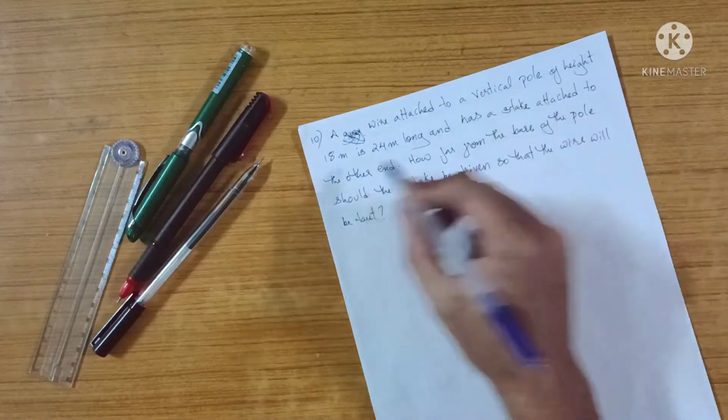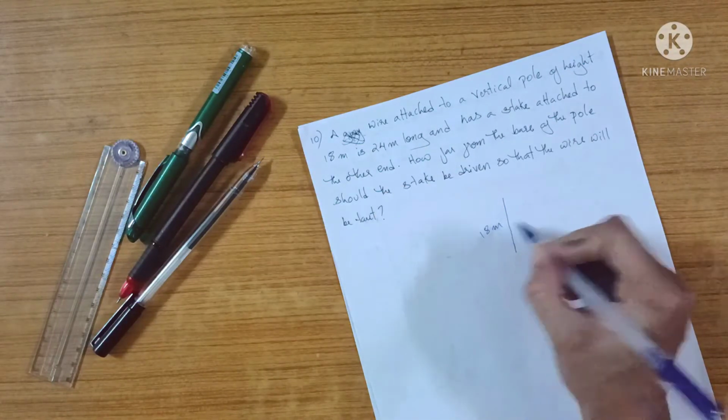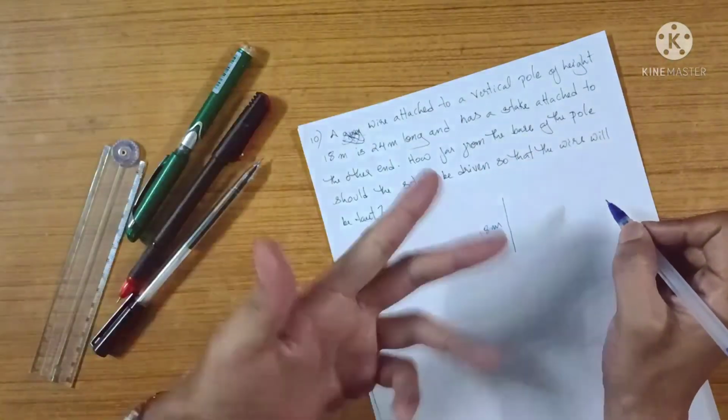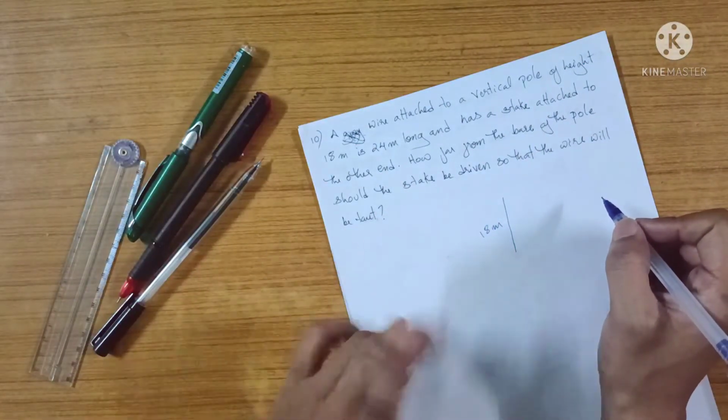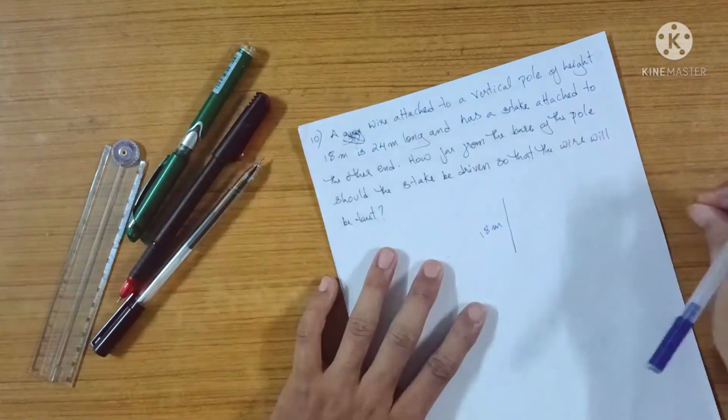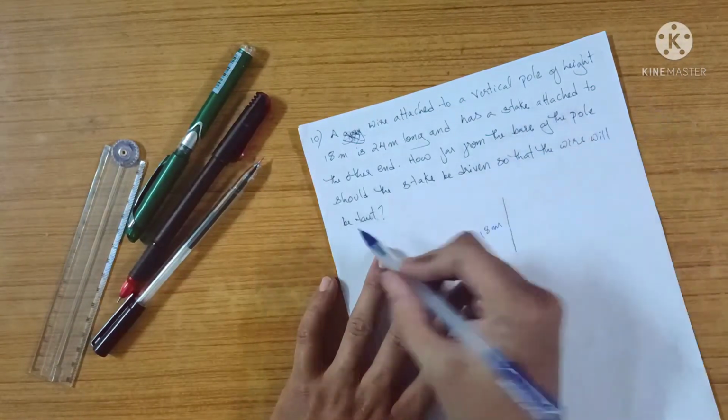Vertical pole of height 18 meters. So the pole is 18 meter, and the rope or the wire is 24 meter long, okay? And there's a stake. And a stake attached to the other end.